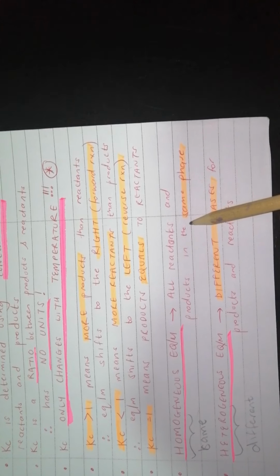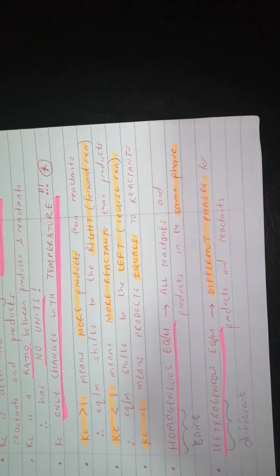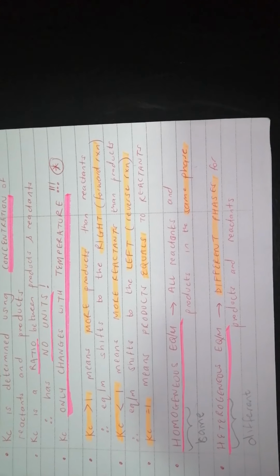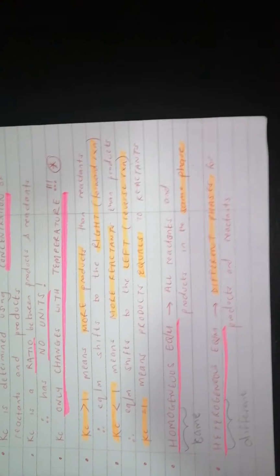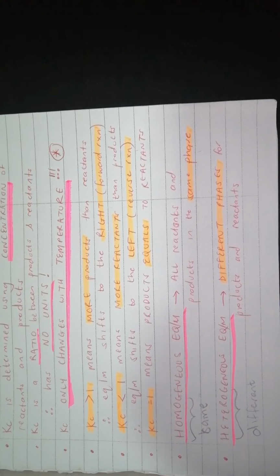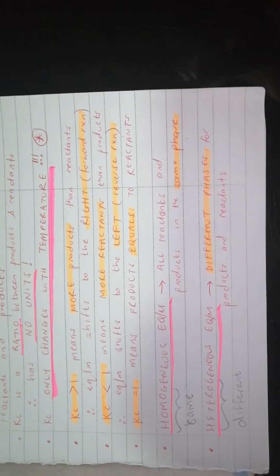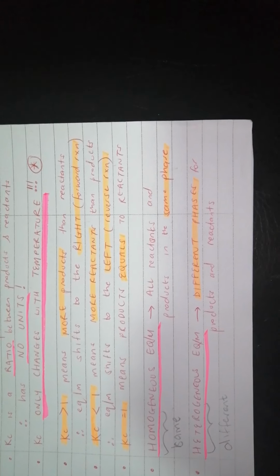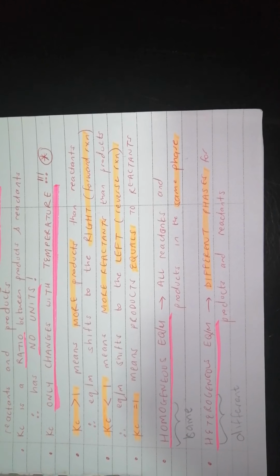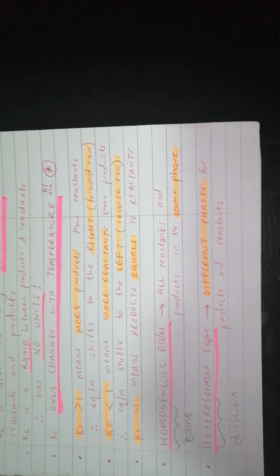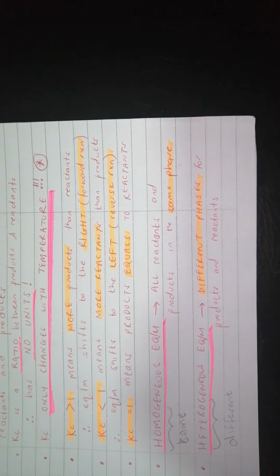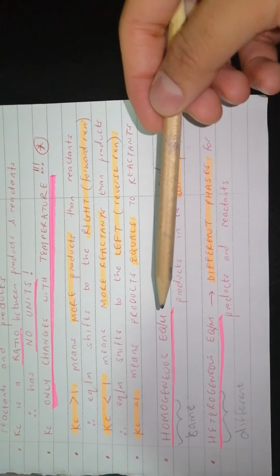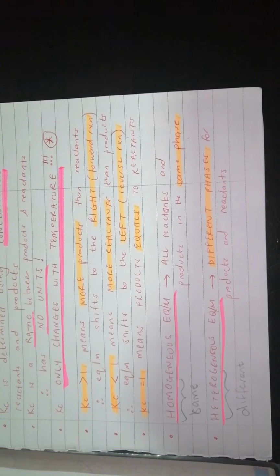Right, so if all of them are in the same phase, if they're all gases, that means it's homogeneous. If it's all liquids, it's also homogeneous. So as long as all of the reactants and products in the reaction are the same, it means it's a homogeneous equilibrium. Then heterogeneous, it's the opposite. It's where the reactants and products are all different. So you might have one reactant that's a gas, one that's a solid, one that's aqueous, one that's a liquid. So all of them will be different. Okay, and we'll see later on how this homogeneous and heterogeneous equilibrium actually affects the Kc value.